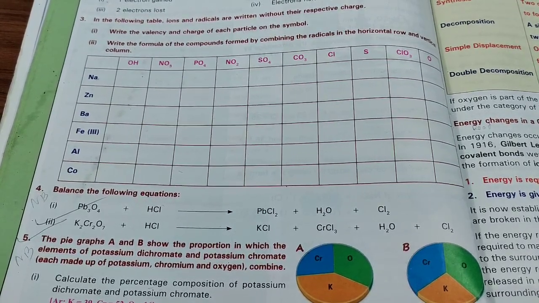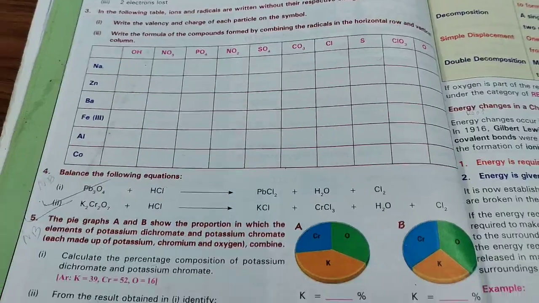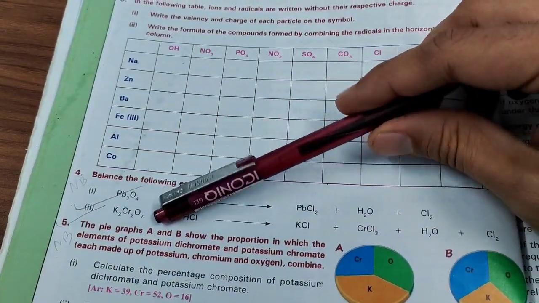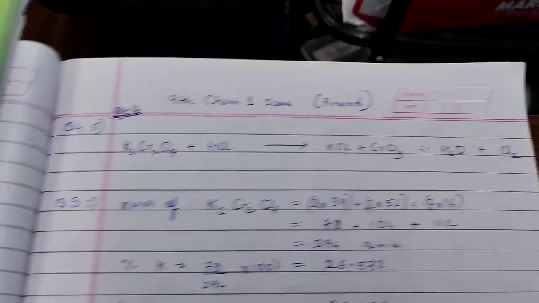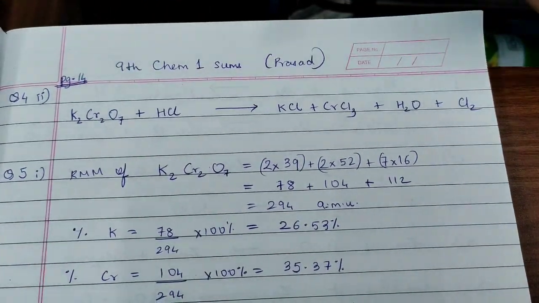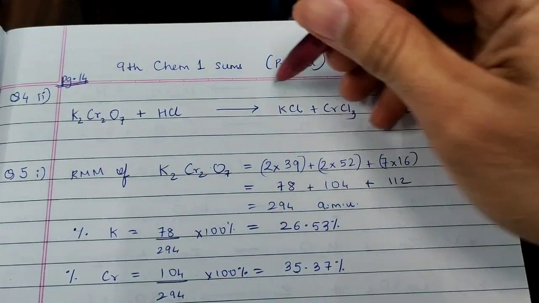9th Standard Chemistry, Chapter 1, Language of Chemistry, textbook by Prasad, page 14, exercise, question 4. Let's do Roman number 2. Out here, potassium, 2 atoms, but here only 1. So put a 2 out here.